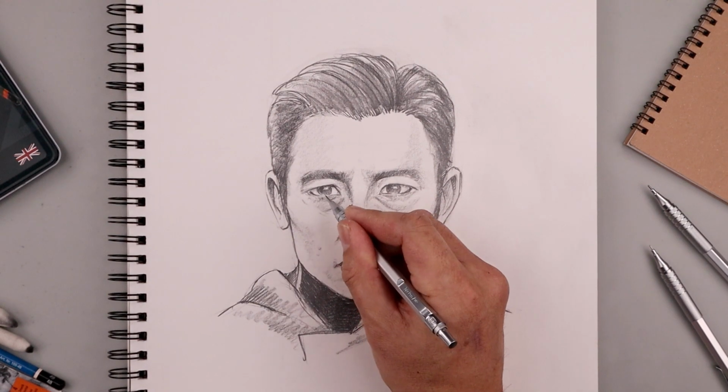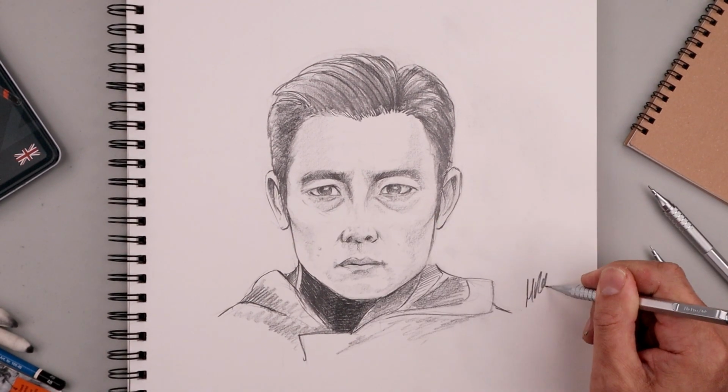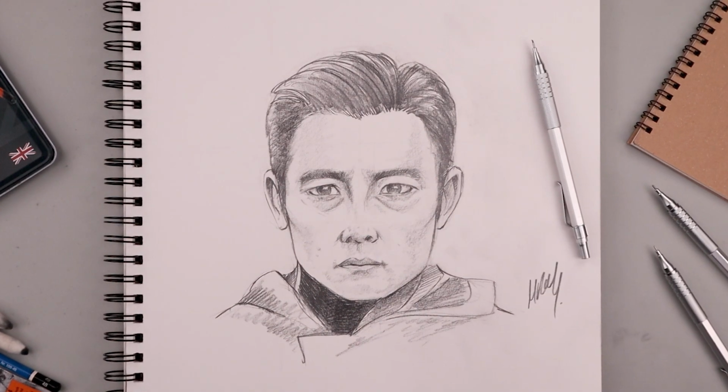Now as we get closer to the end, I'm just going to touch up my shadows in detail, and always be sure to sign my artwork, and that's pretty much it. There's a sketch illustration of the Frontman from Squid Game.